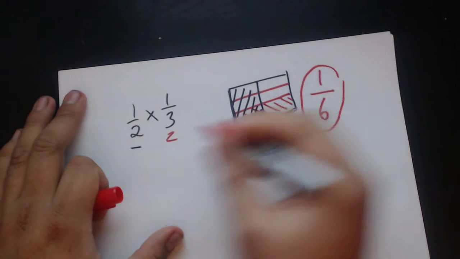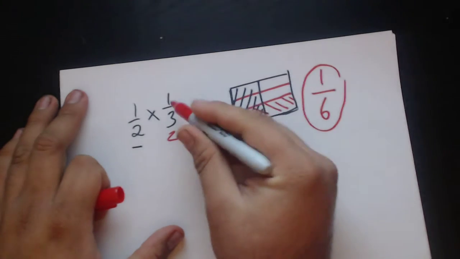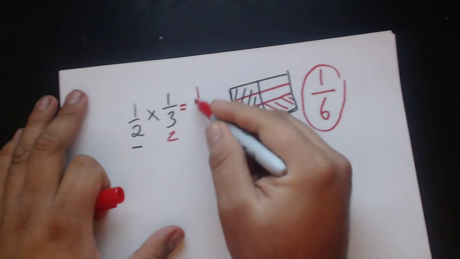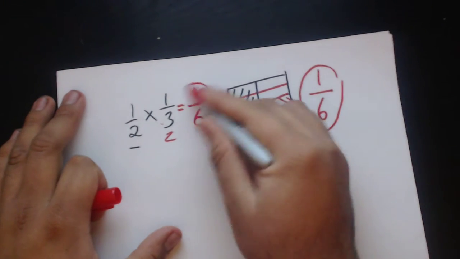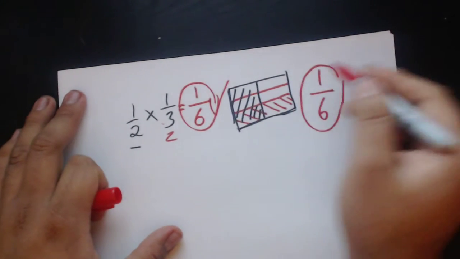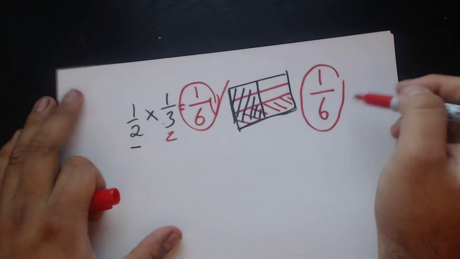Now to check this, we know that we can multiply fractions straight across. So 1 times 1 is 1, and 2 times 3 is 6. This matches up with our fraction model to give us 1/6.